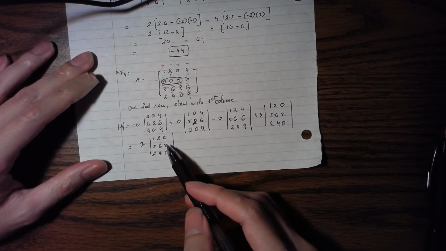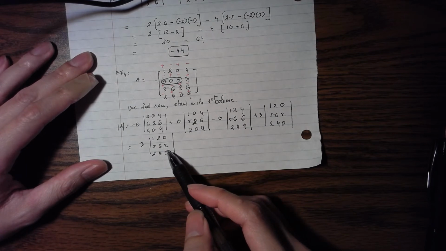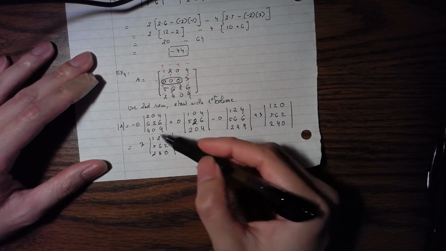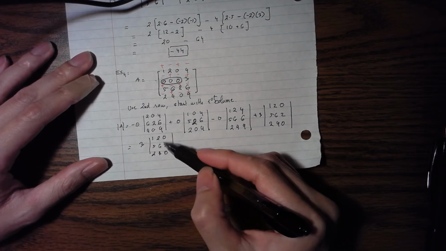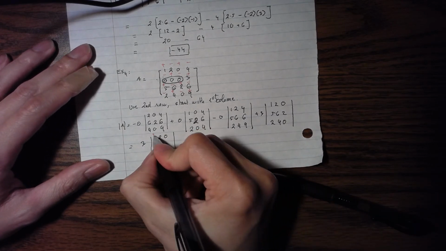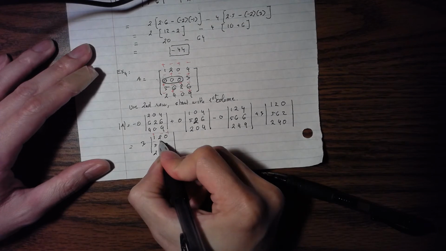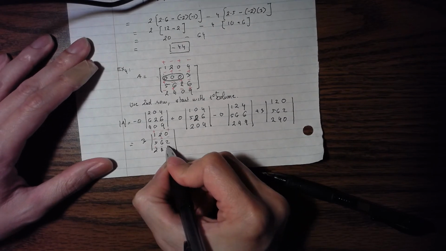So you have 2 0 right here. Think about that. Let's set aside the sign first. You have positive, negative, positive, negative, positive, negative, positive, negative, positive.